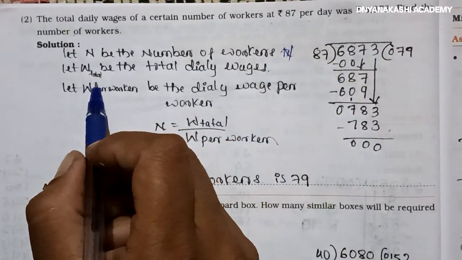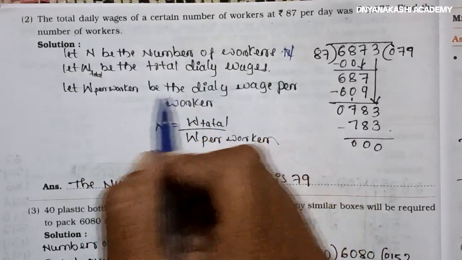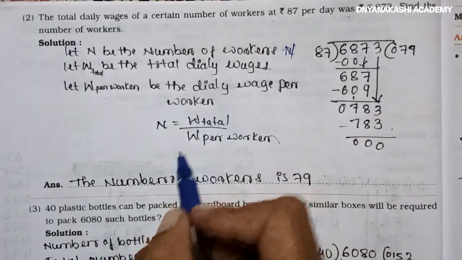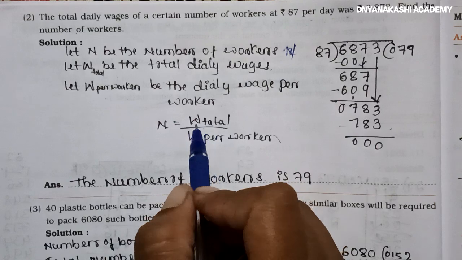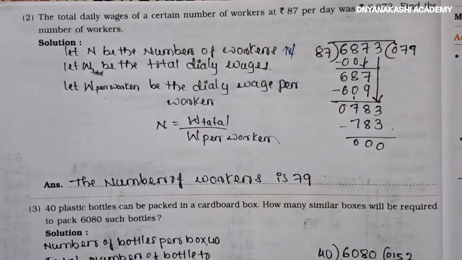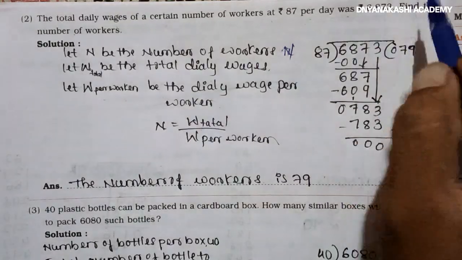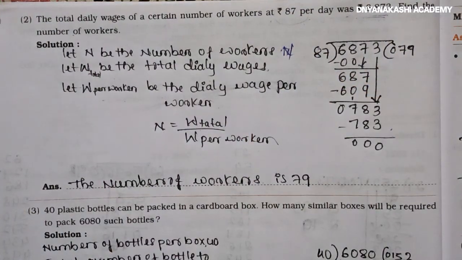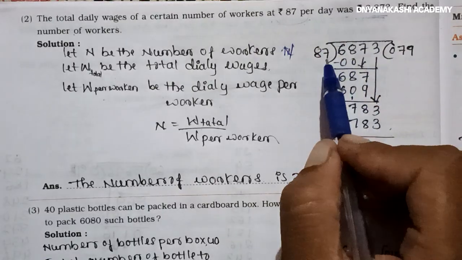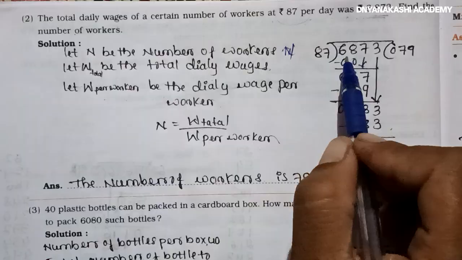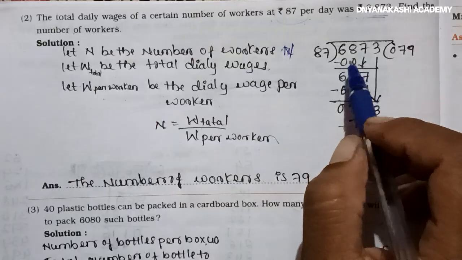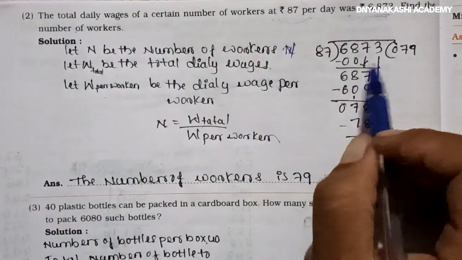And let w total be the total daily wages, and let w per worker be the daily wages per worker. n is equal to total wages divided by wages per worker. Already given are the total rupees and the amount per day, 87. Divide these two numbers: 6,873 divided by 87. We know the 87 table. First write it roughly, and next we calculate.